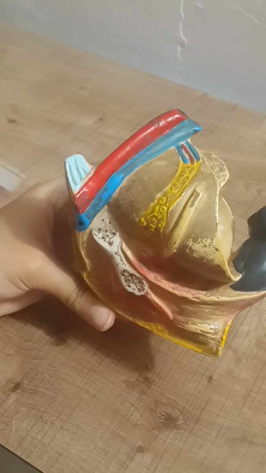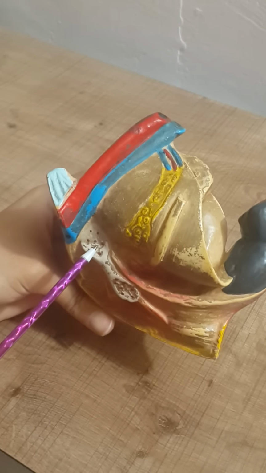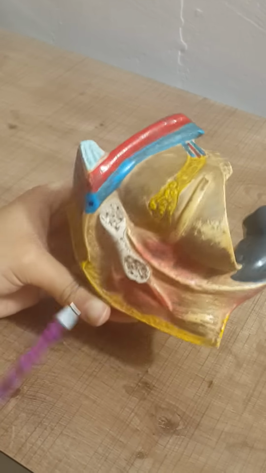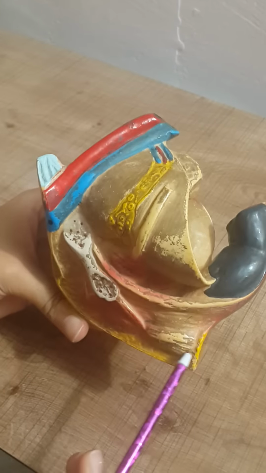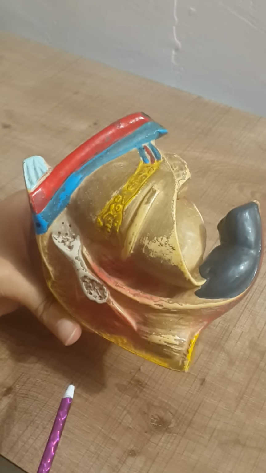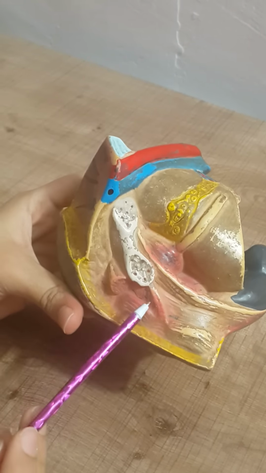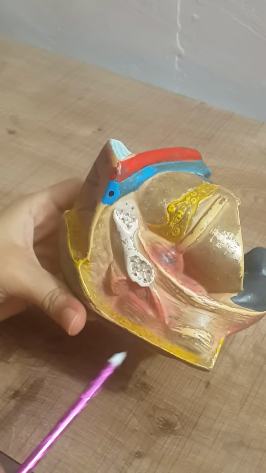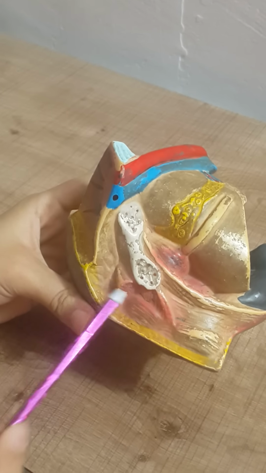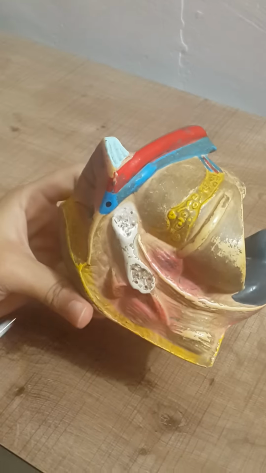Pubic bone, which is cut here, it is the superior ramus and inferior ramus. This is the external anal sphincter. This is the bulbospongiosus, and this one is the deep perineal muscle. This one is the ischiocavernosus muscle, which is cut.